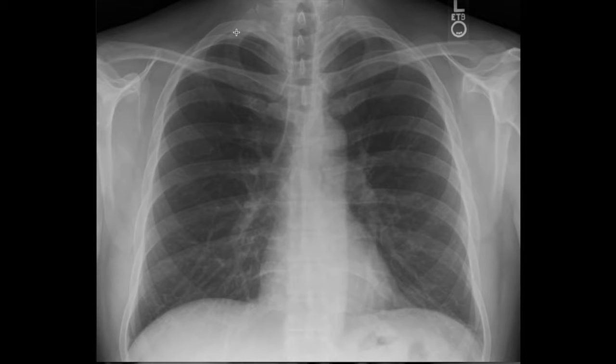Right here, you can see, this is the first rib. This area right here is the thoracic inlet, or the entrance of the thorax.